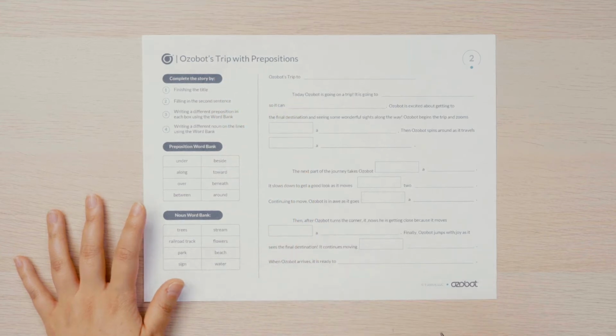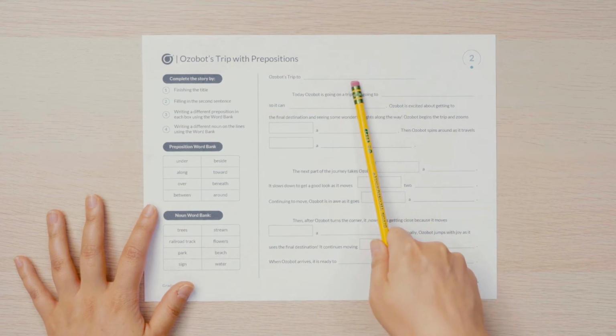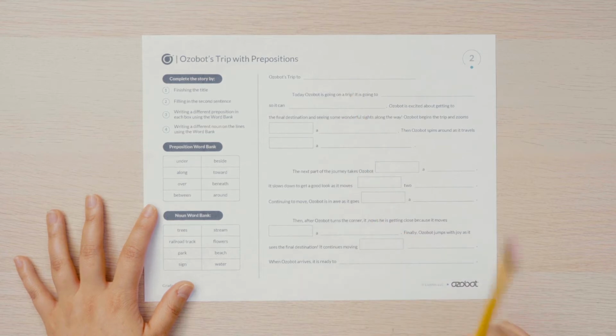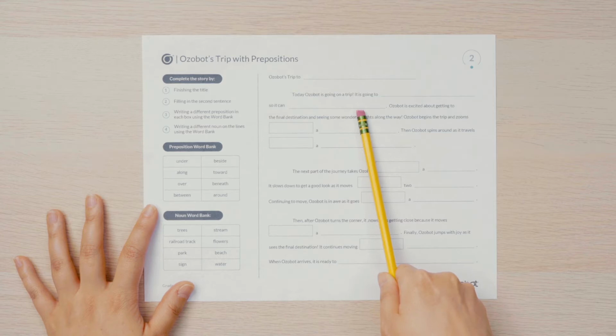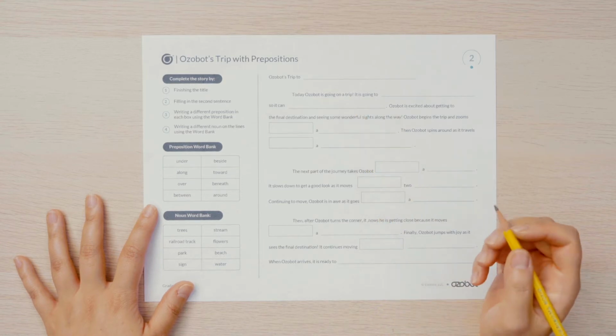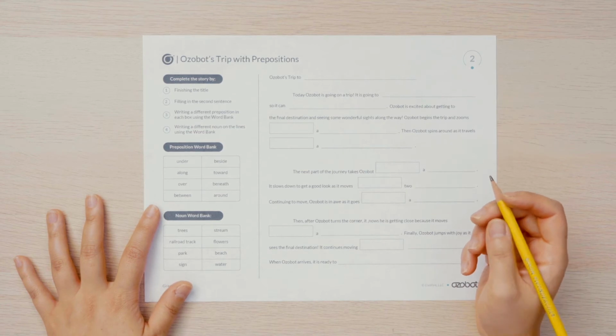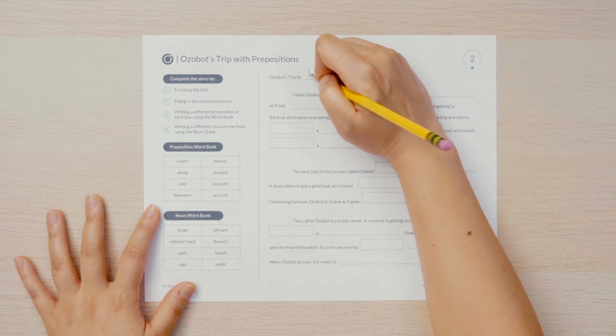You will begin the story by completing the title with a destination. You can choose anywhere you'd like. Then fill in the very first sentence with details about your trip. This can include what Ozobot will be doing, who it will be going with, and more. I decided to title my story, Ozobot's Trip to the Beach.